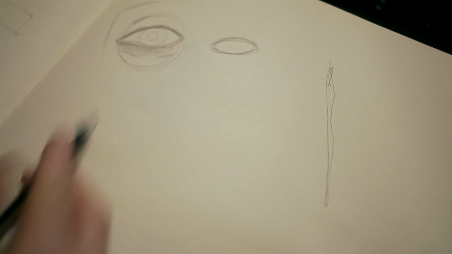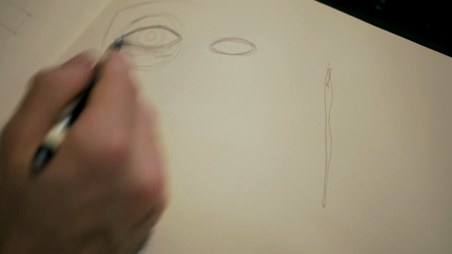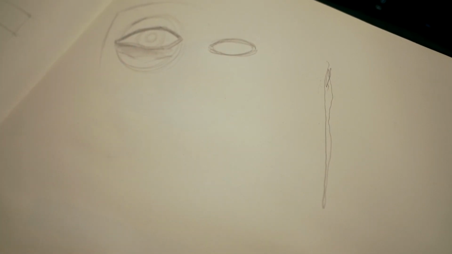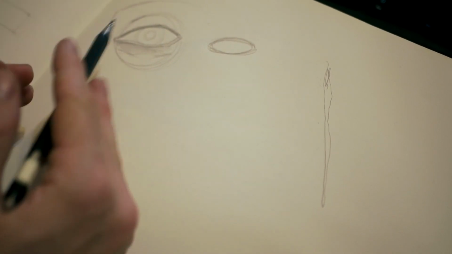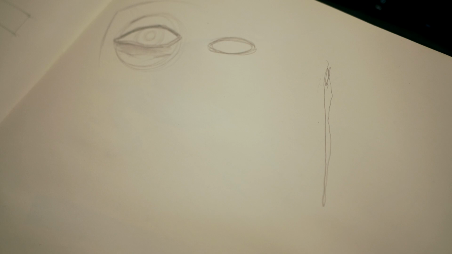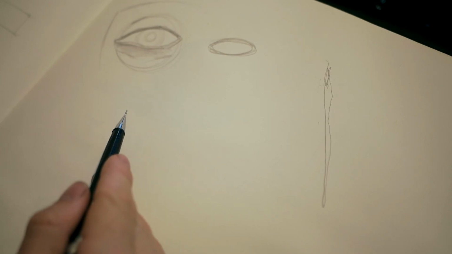Usually caused by the lens, which kind of bulges out of the eyeball, pulls the eyelid around. But that's pretty much it. So you just want to think about those forms, how they relate to the light, and that gives you a pretty good starting point when you're drawing eyes. So let's get started on this demonstration.